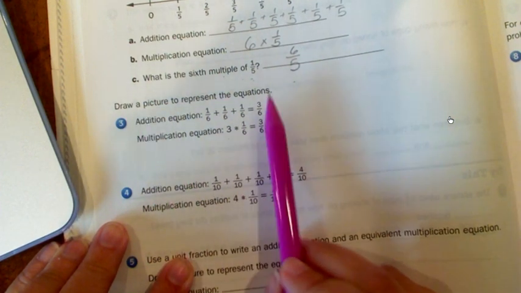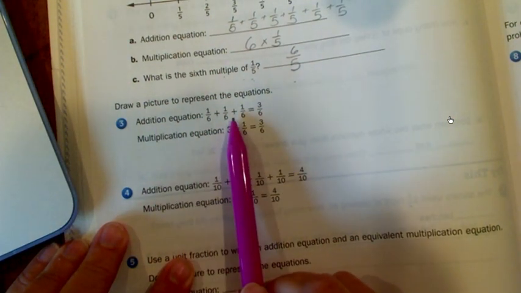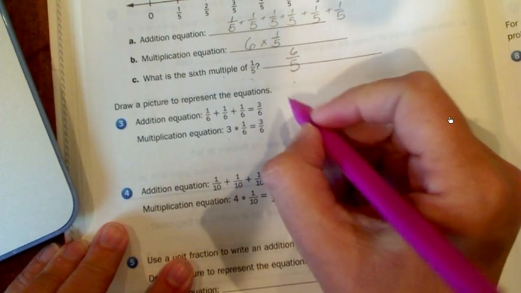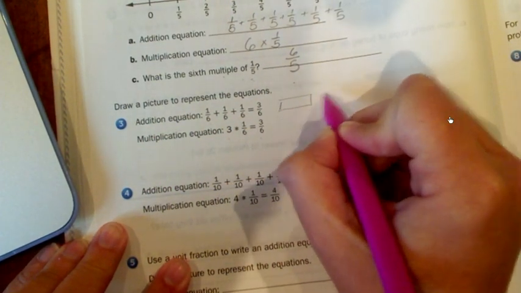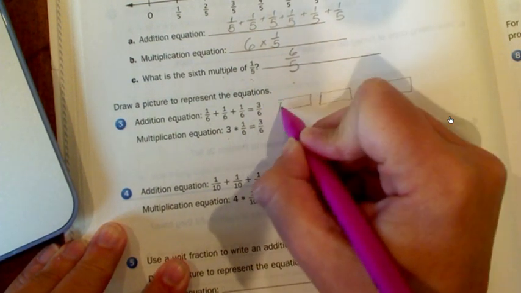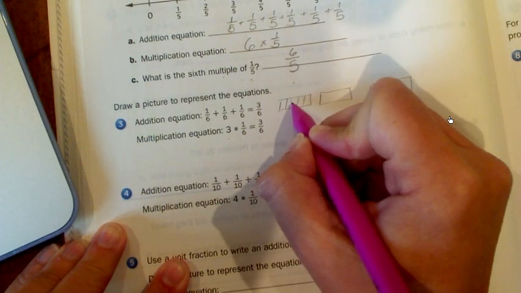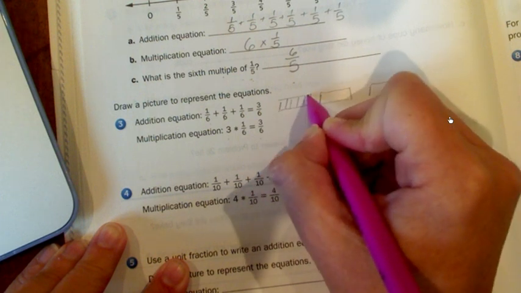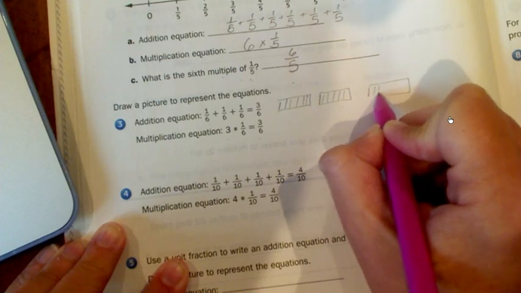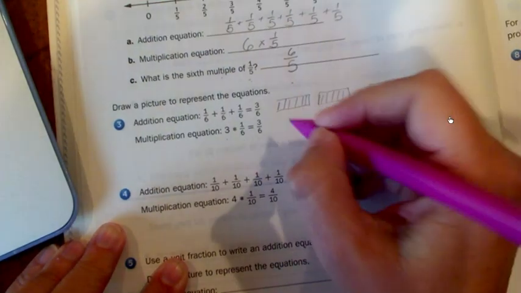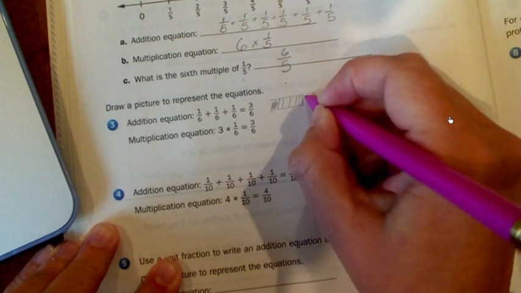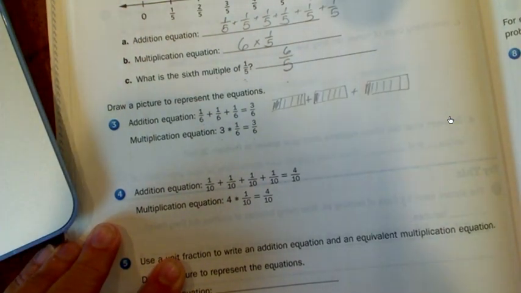Okay, so they want you on number 3 to draw a picture to represent the equations. So here's the addition one. Basically, I like drawing bars because I can just separate them easily. 1, 2, 3, 4, 5. Oh, I need one more. 6. Okay, so I have these. So it would be 1/6 plus 1/6 plus 1/6. Okay, that's how I would draw it out.